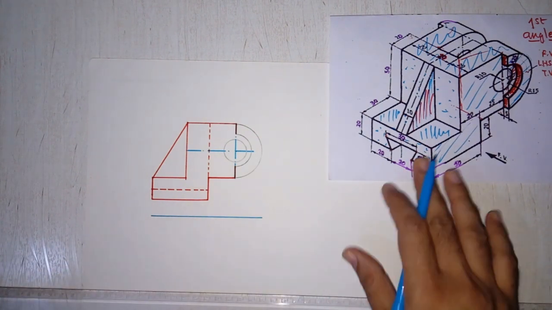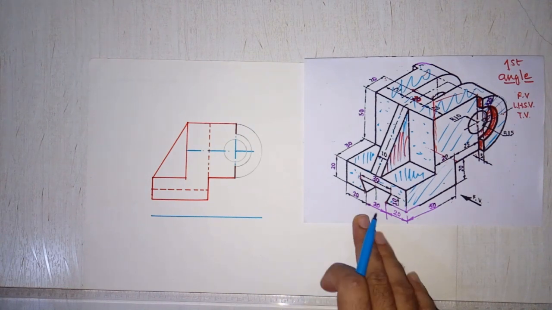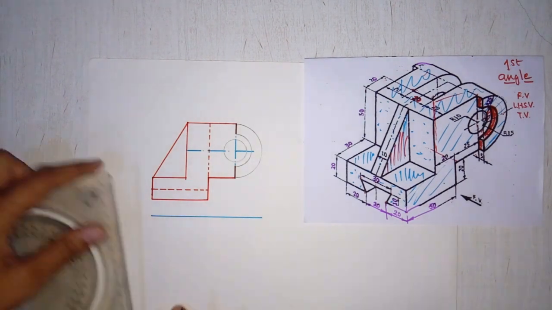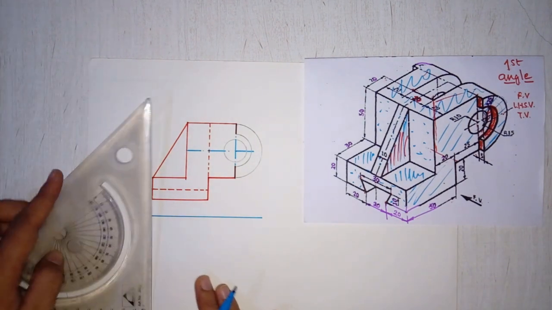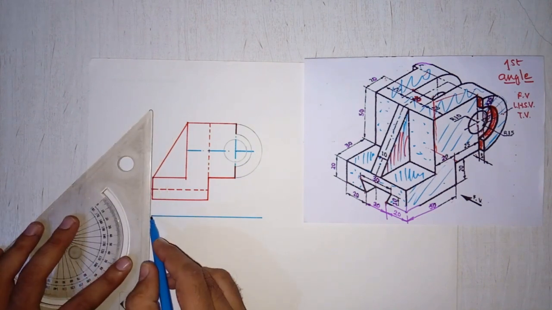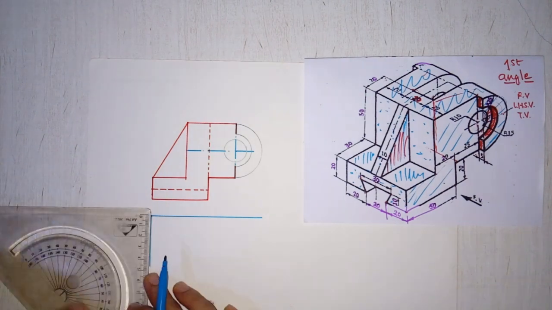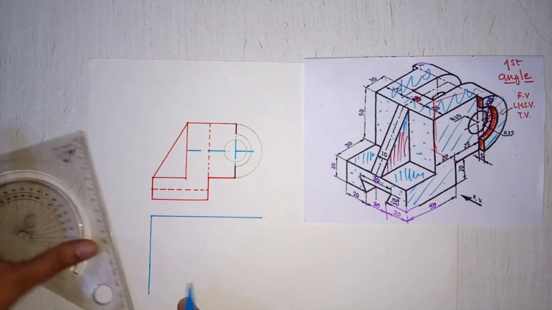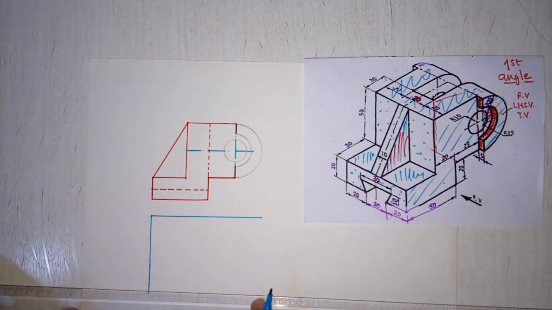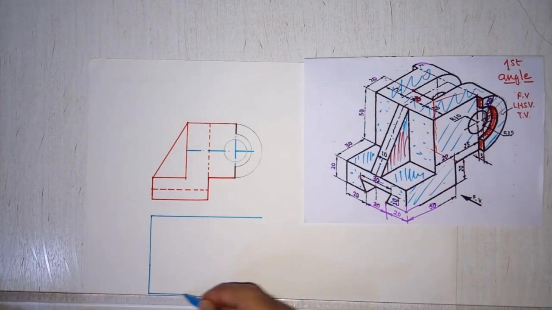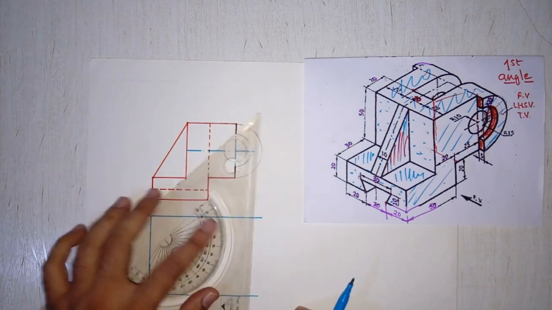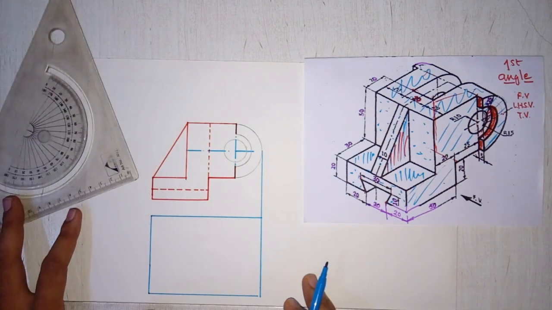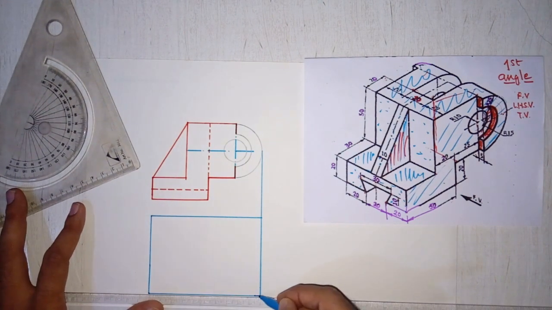Okay, now I will first make the envelope for the top view. As we have already discussed, the width is 70. So from this point I have to measure 70 mm. First of all, let me take the reference for the vertical line. Here I have to measure 70 mm, and then I have to draw a line, and I need to project this here. So that makes the outline, that means the envelope.